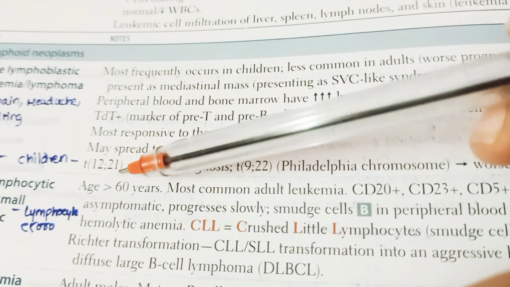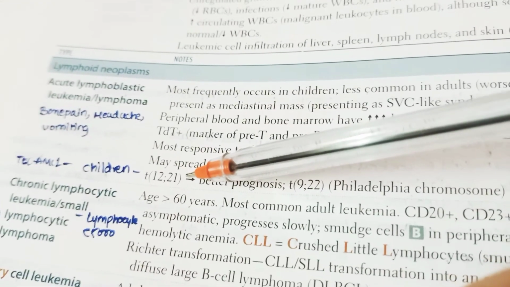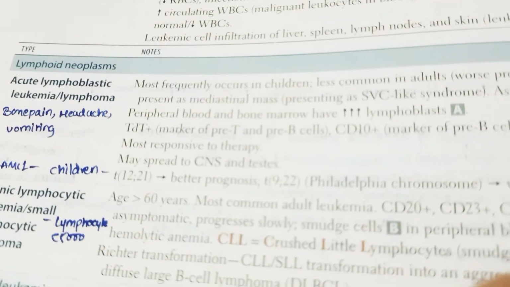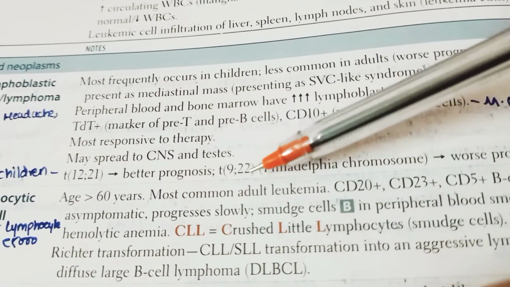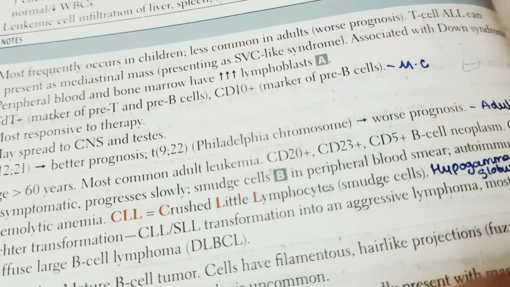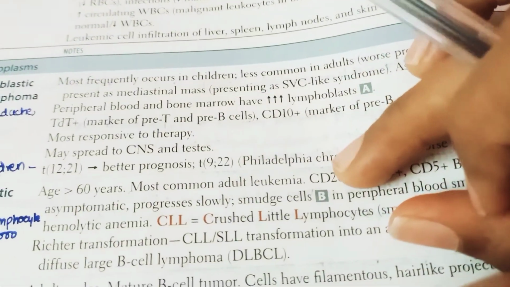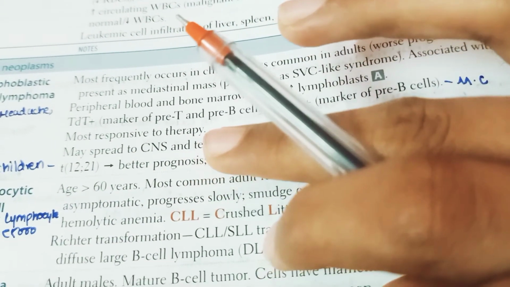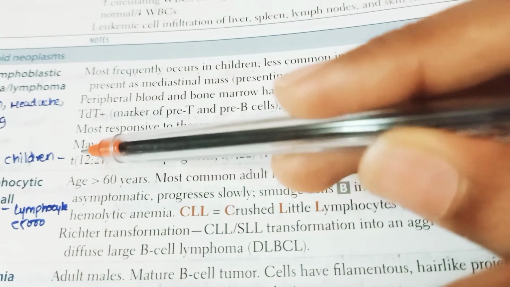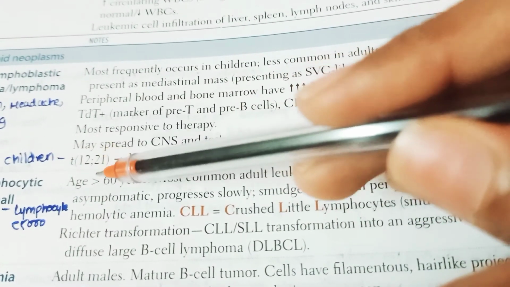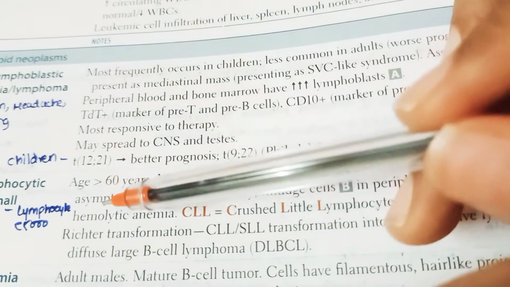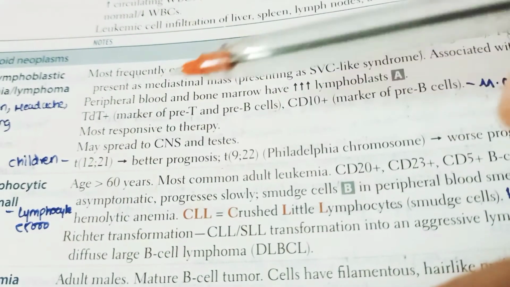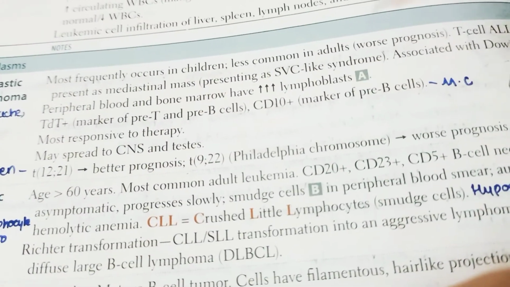Okay, and here the mutation is t(12;21). In children it is most common, that is the TEL-AML1 mutation, and it has a better prognosis. But t(9;22), that is the Philadelphia chromosome, has a worse prognosis. It is mostly seen in adults. So in children you will see 12-21, which has a better prognosis. How to remember this? I reverse 1-2 to 2-1. If it is reversible, I remember it as better prognosis because it is reversible like that. Okay, 12-21 is seen in children, but 9-22 is very dangerous, the Philadelphia chromosome.